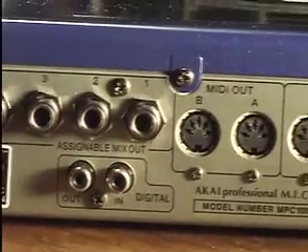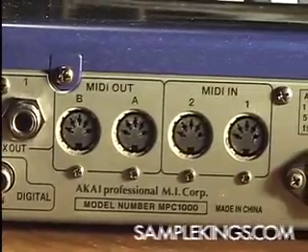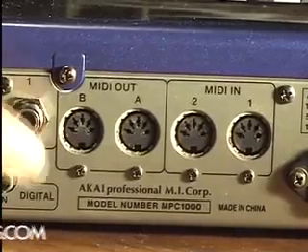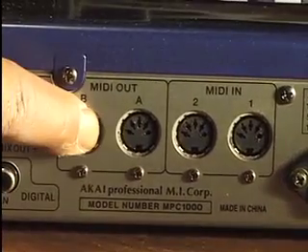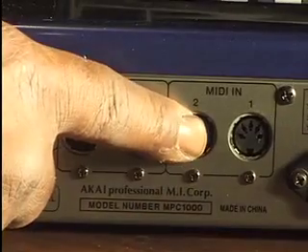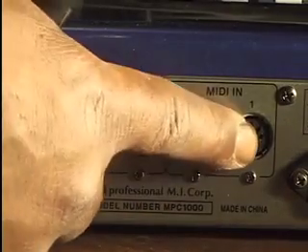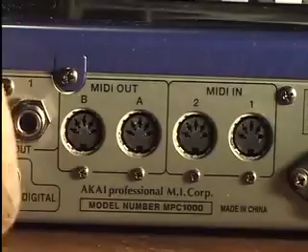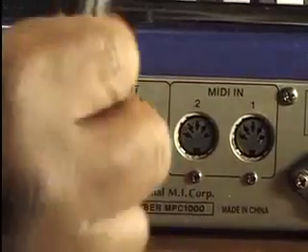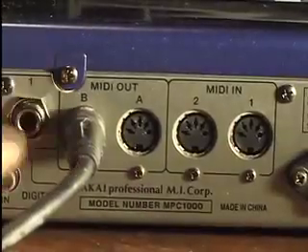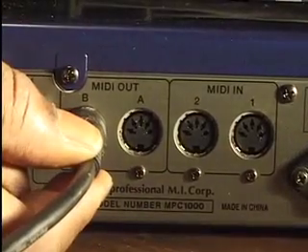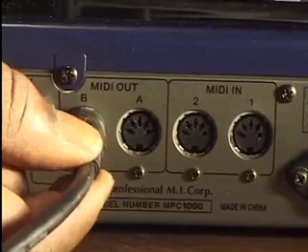Next, we have our MIDI section. So our MIDI output, A and B. And we also have our MIDI in, which is 1 and 2. Get the proper MIDI cable. Get a nice tight fit. See, that's a nice snug fit. Make sure connections are always solid and dead on.